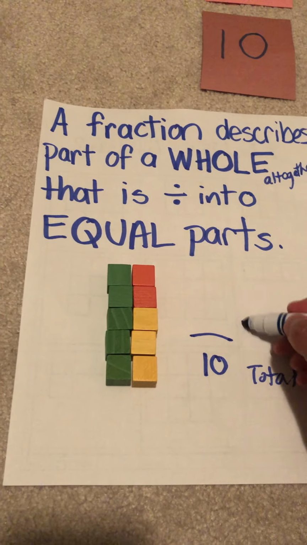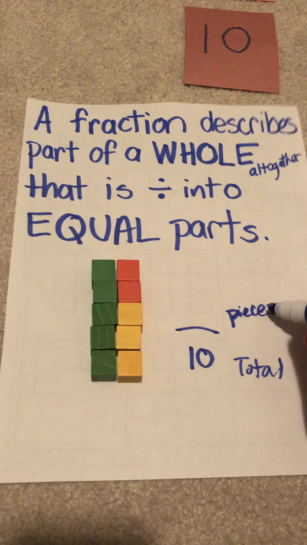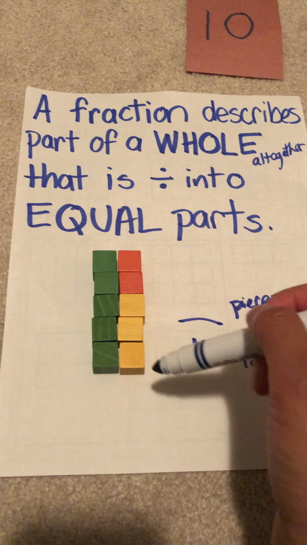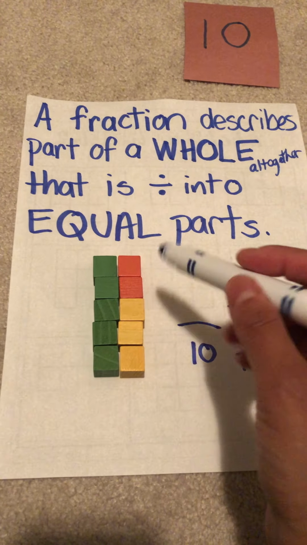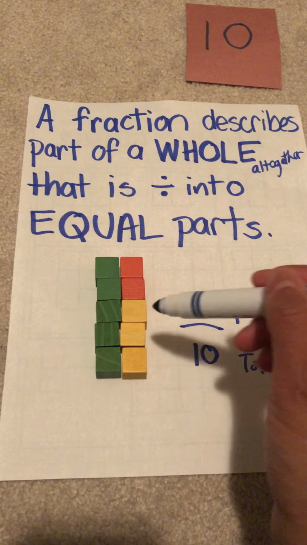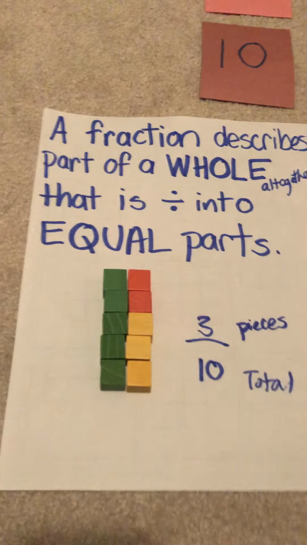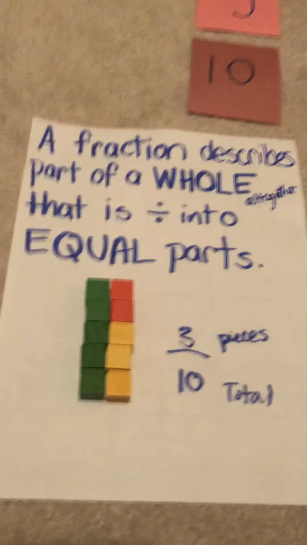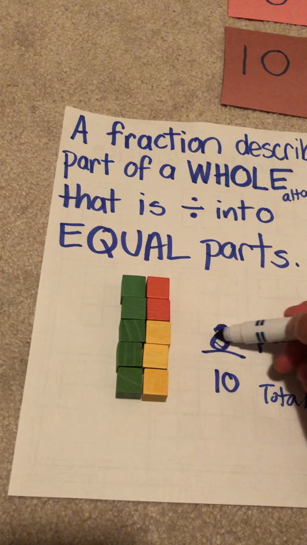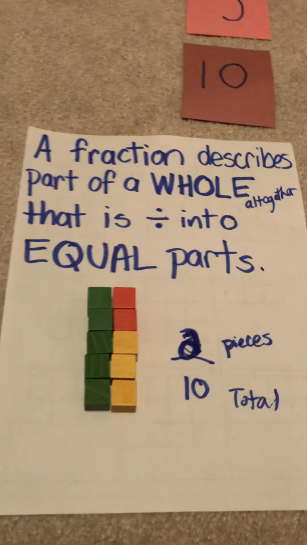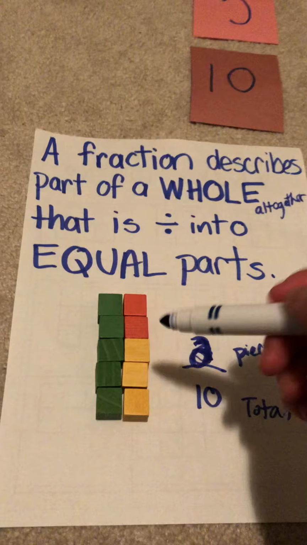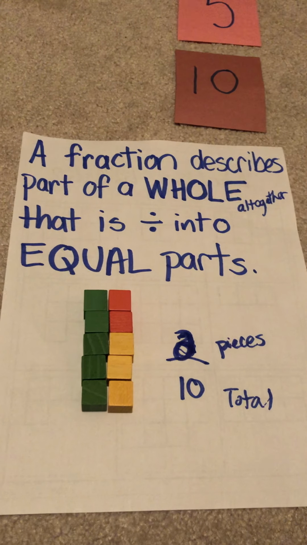And the top are the pieces or the parts. Well, 3 pieces or 3 parts of this rectangle are yellow. Oh, sorry, I asked you for orange. 2/10, I'm so sorry. I meant the orange. 2/10 are orange.